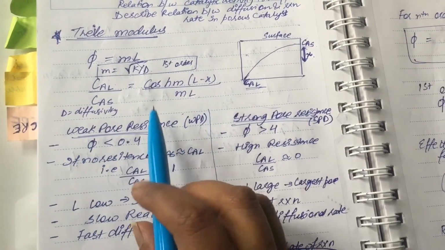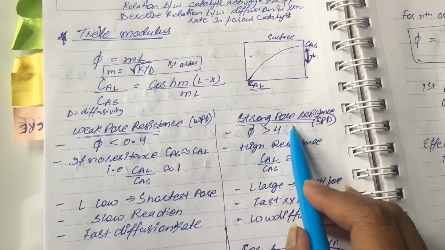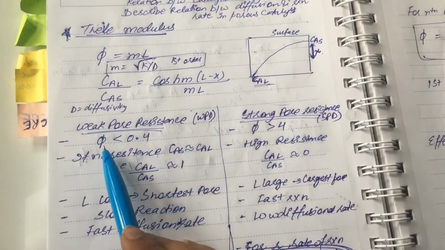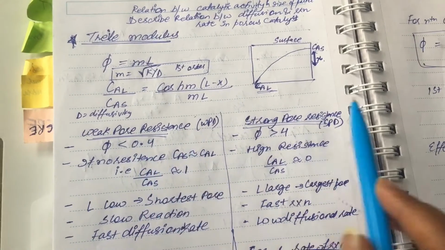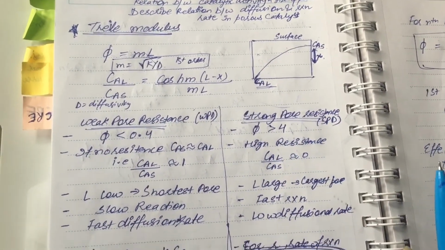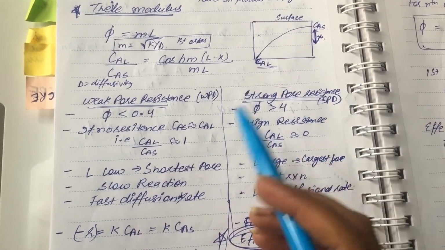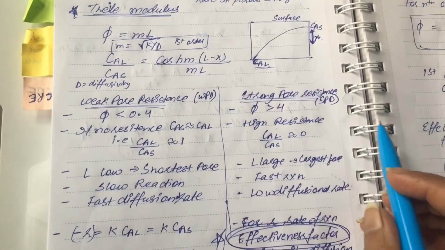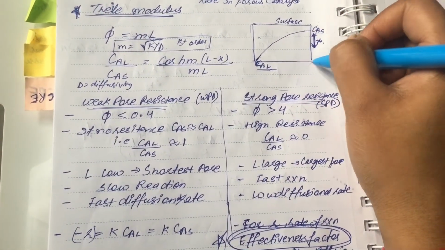There are two types of resistances, weak pore resistance and strong pore resistance. If our thermomodulus is less than 0.4, then it is weak pore resistance, and if it is greater than 4, then it is strong pore resistance. What does weak pore resistance mean? It means that there is no resistance for the particle to move from the surface to the length L.